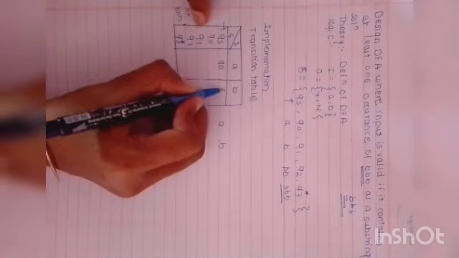For A we have state Q0. For B we have state Q1.